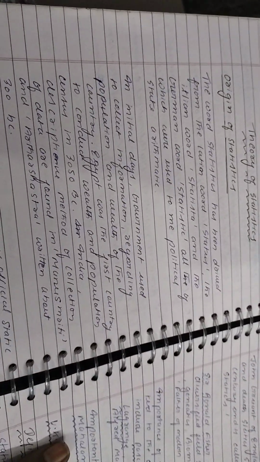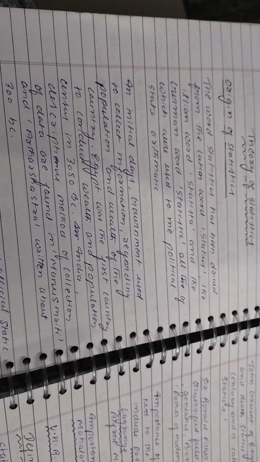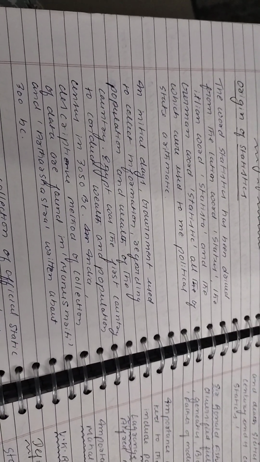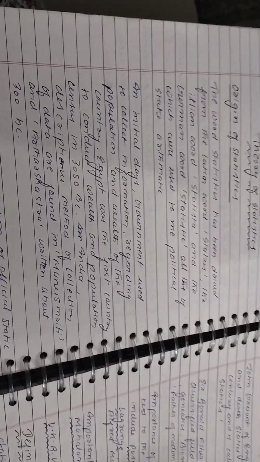Egypt was the first country to conduct the wealth and population census in 3050 BC. In India, we can study when statistics was introduced. In India also the kings used methods of statistics. It is a different thing that they did not know about statistics exactly, but they also calculated. Even in India, calculation was a very major area.